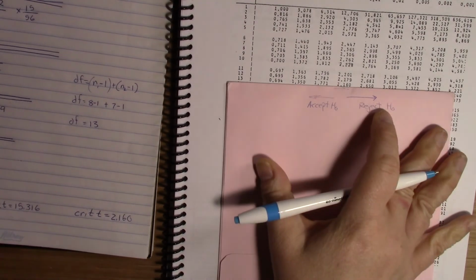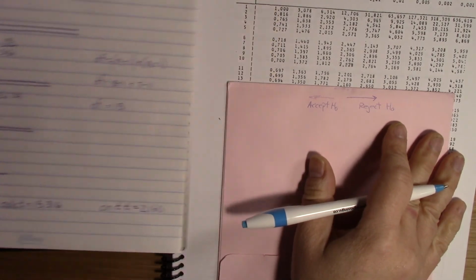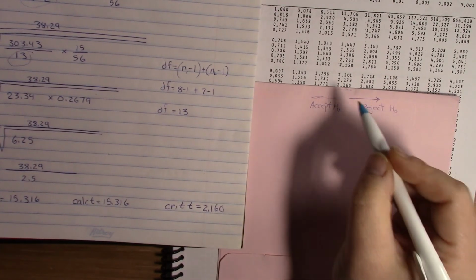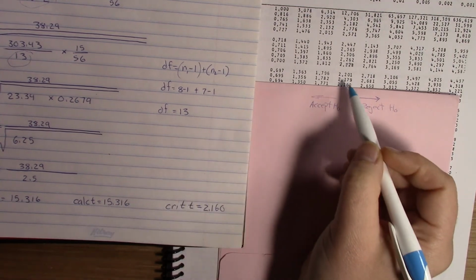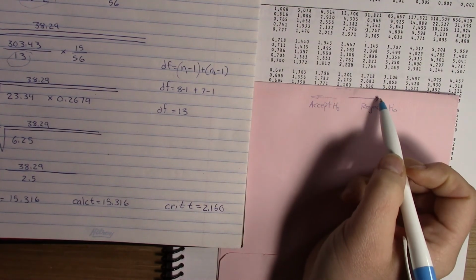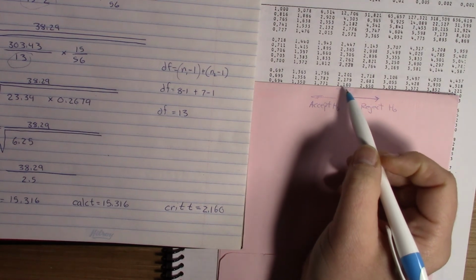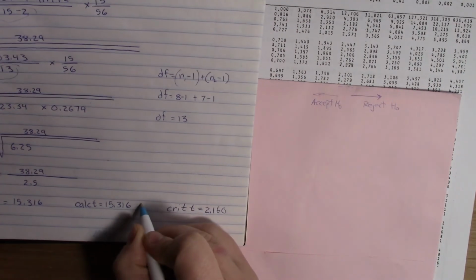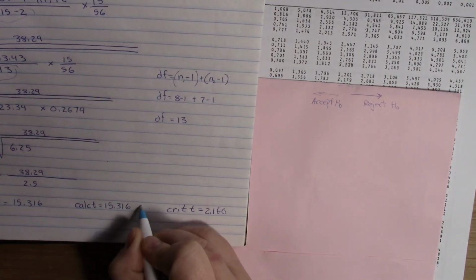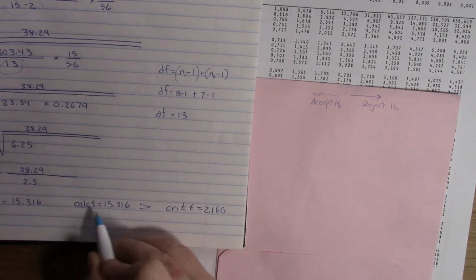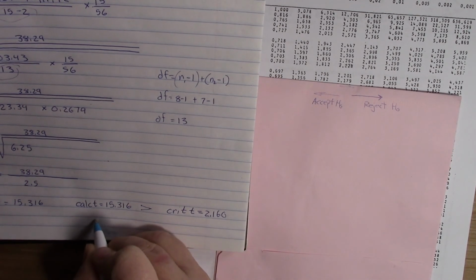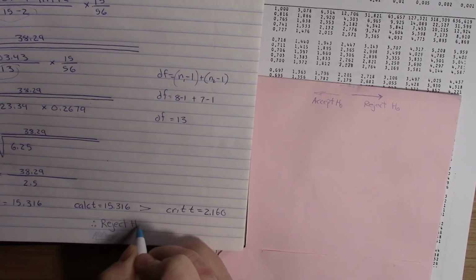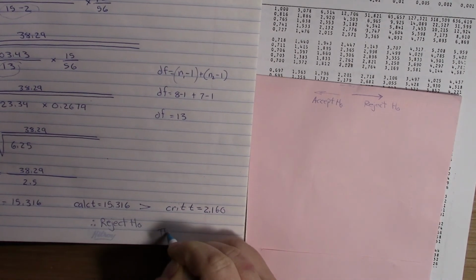Our critical T is 2.160. Now, in my other video, I showed that this is our critical cutoff line. So if our calculated T is greater than that, it is different. We reject it. It's greater than that critical cutoff line. If it's less than it, it's the same, we accept. So 2 dots for my big number, 1 dot for my little. Our calculated T is much greater than our critical T. Therefore, we reject our HO, which means there is a difference.